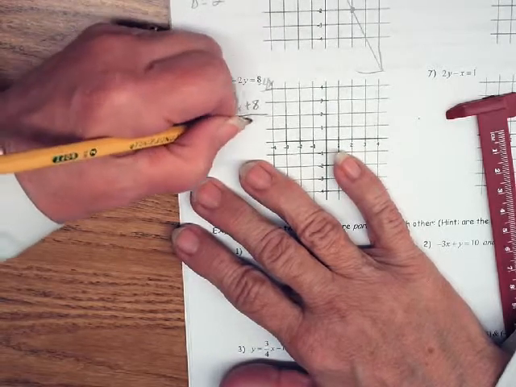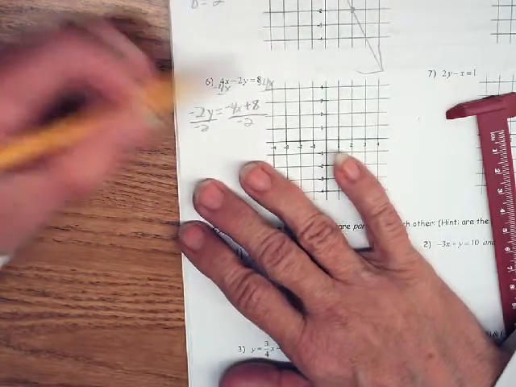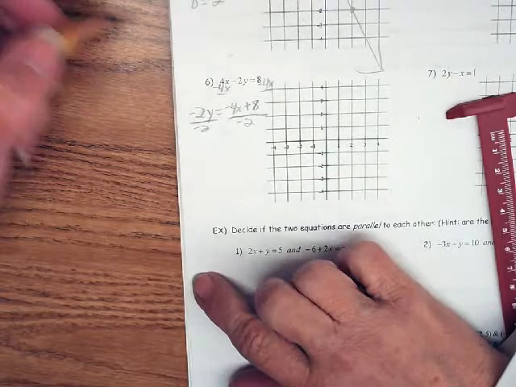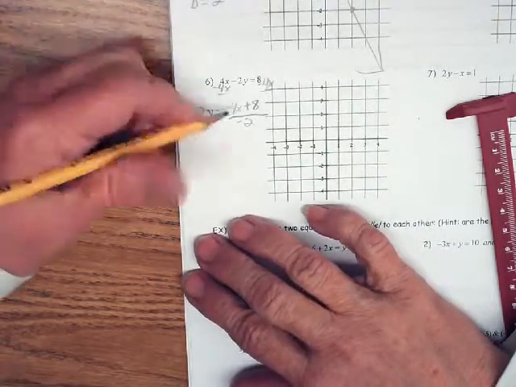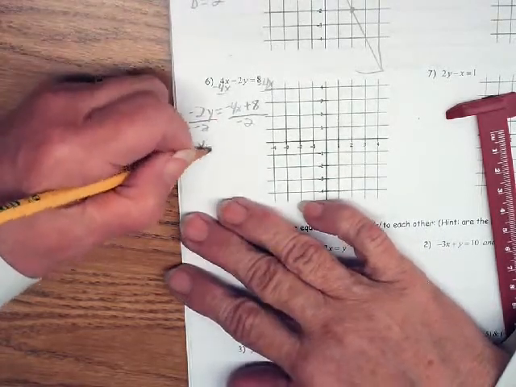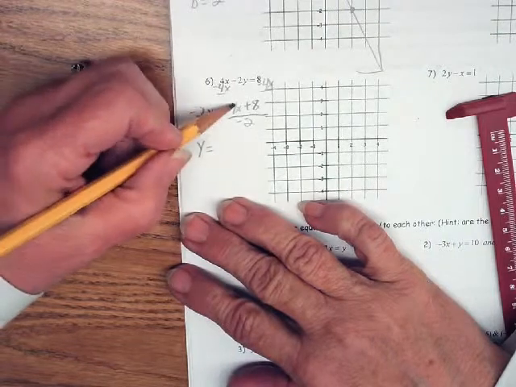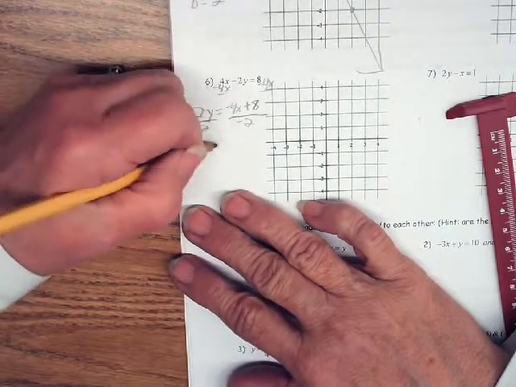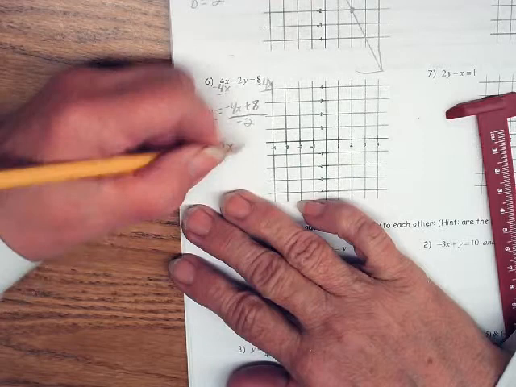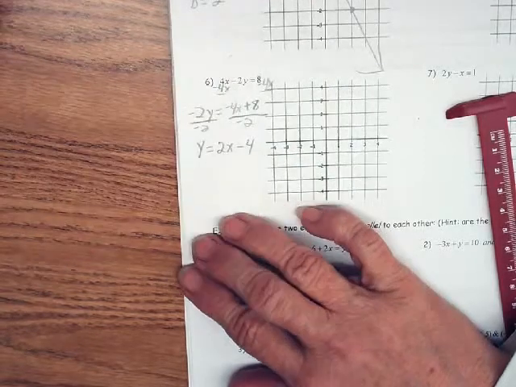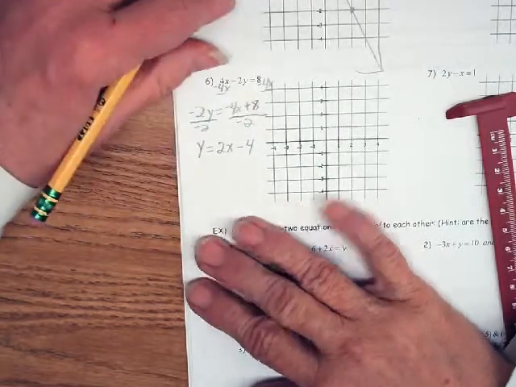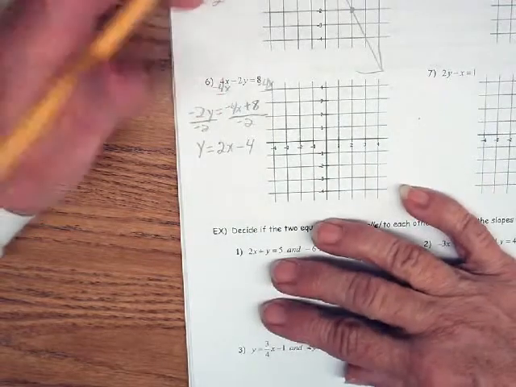Divide everything by -2. Each term has to be divided by the same number. So y equals -4 divided by -2, which is positive 2x, minus 4, since 8 divided by -2 is -4.